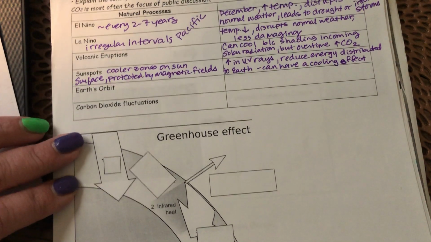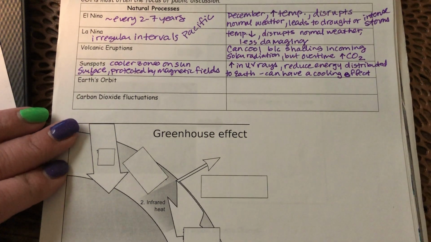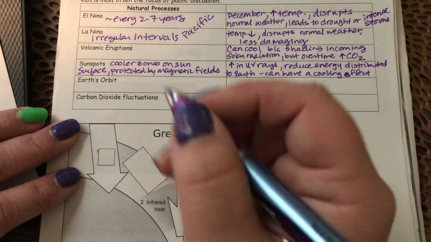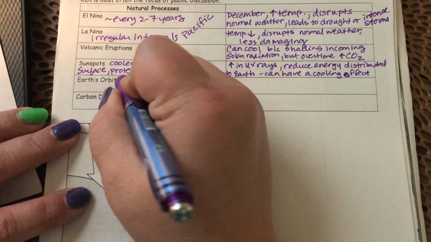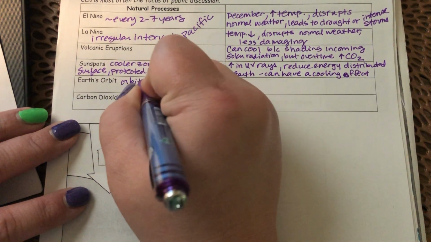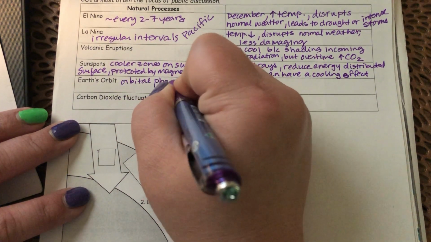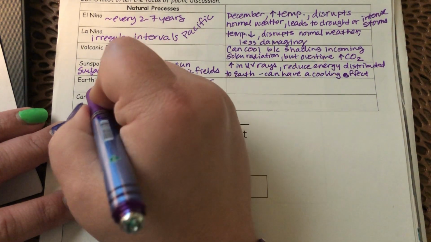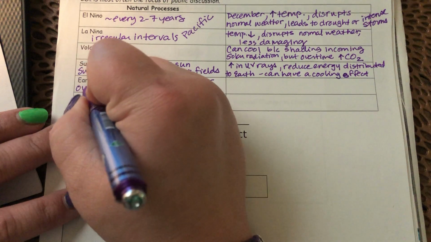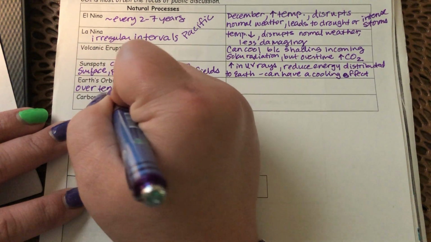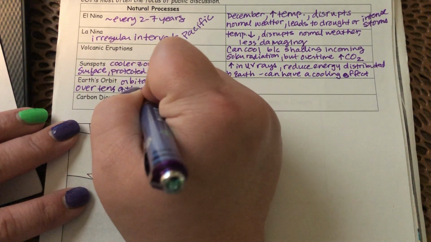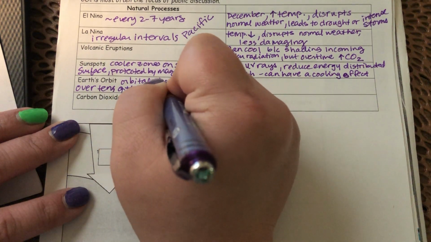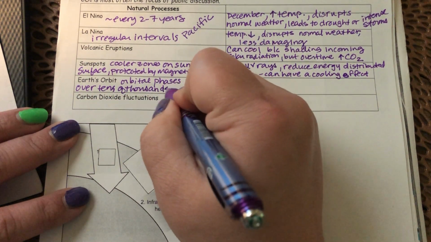Okay, so we're talking about orbital phases over long periods of time, the phases that occur over tens of thousands of years. And we mentioned this at the beginning of our class when we talked about astronomy.